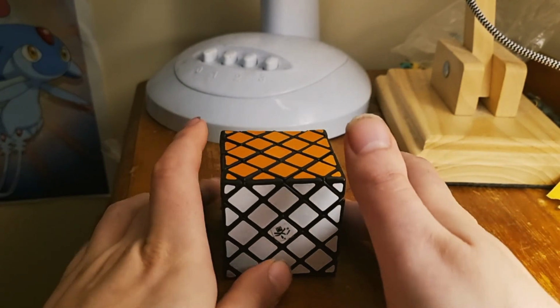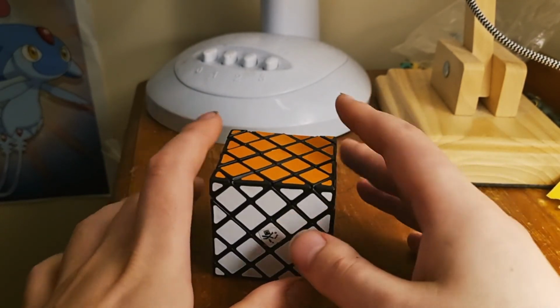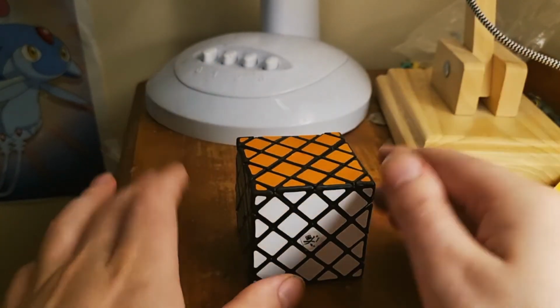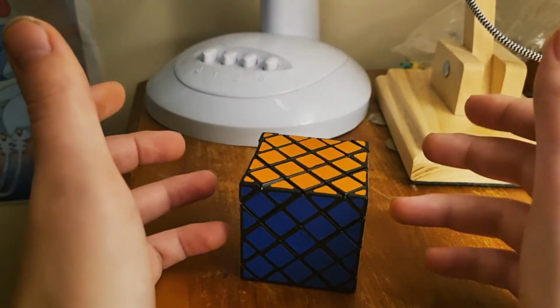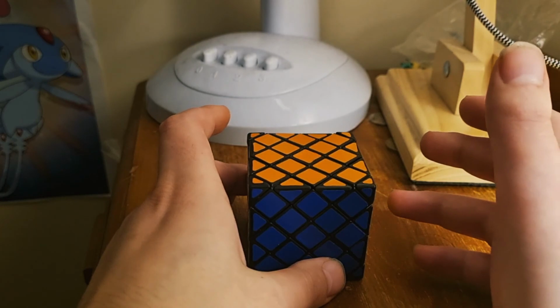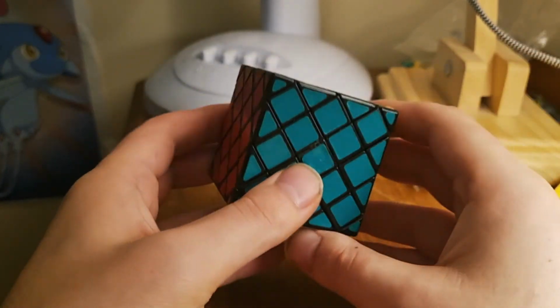Need extra help? I'm willing to help you and get you through it. But anyways, that's how you solve it. That should be everything. Your Dayan Professor's Skewb is now solved.